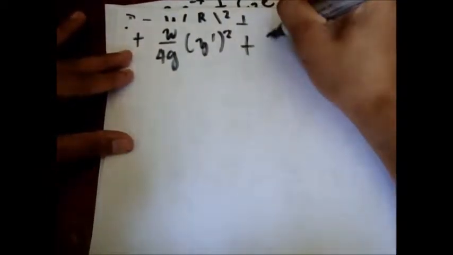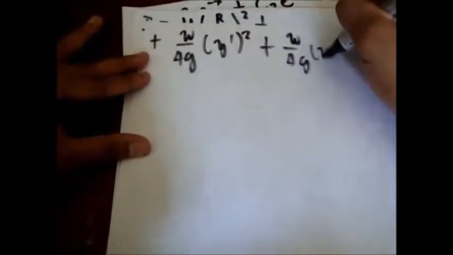This is for the smaller pulley, so we will double it: W over 4G Y prime squared equals C.